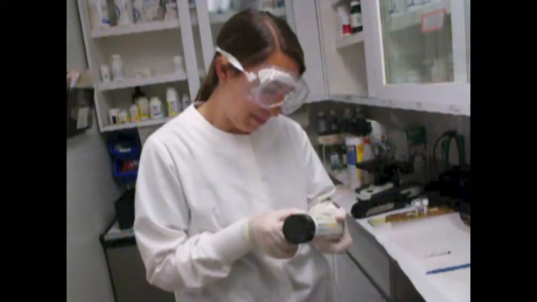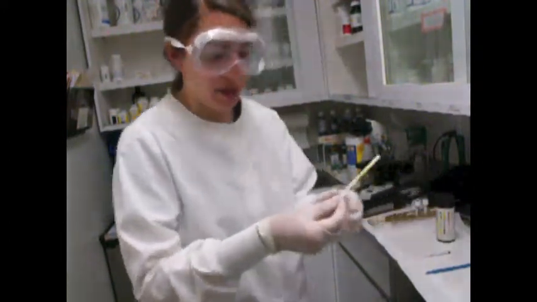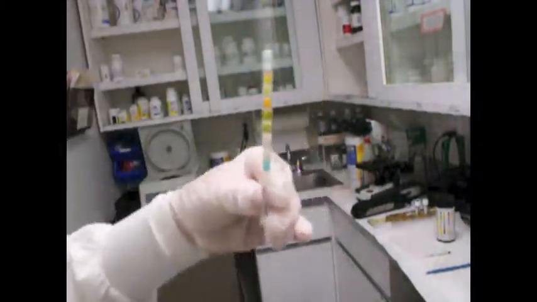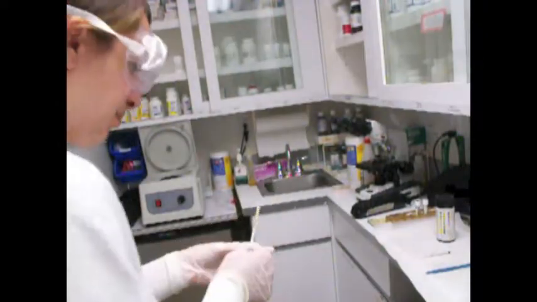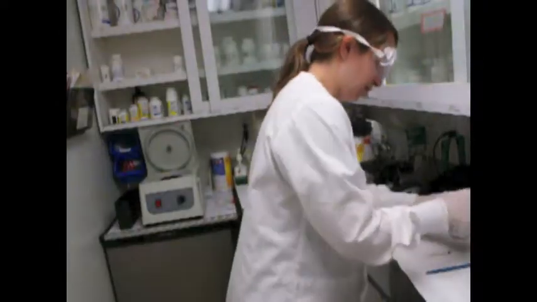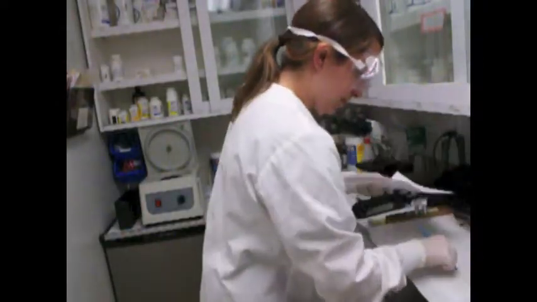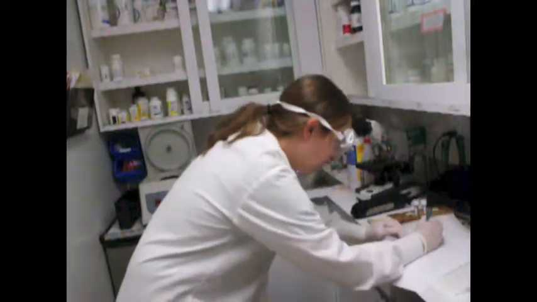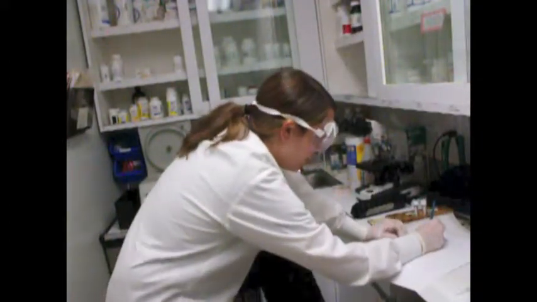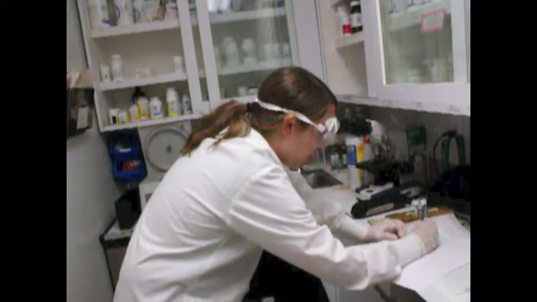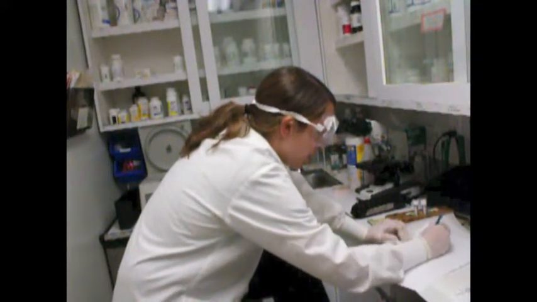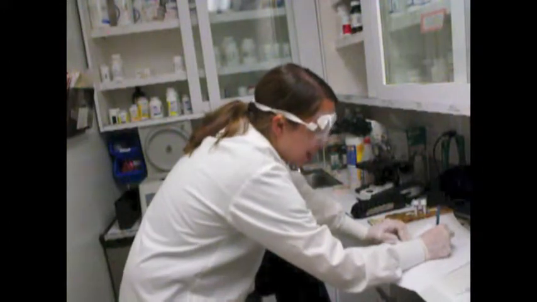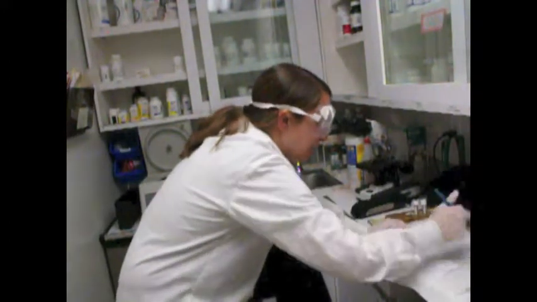Okay. So here's my stick here. So I'm now going to record all of my findings. So, glucose was negative, bilirubin was negative, ketones negative, borderline negative in trace, so we'll go back to that.